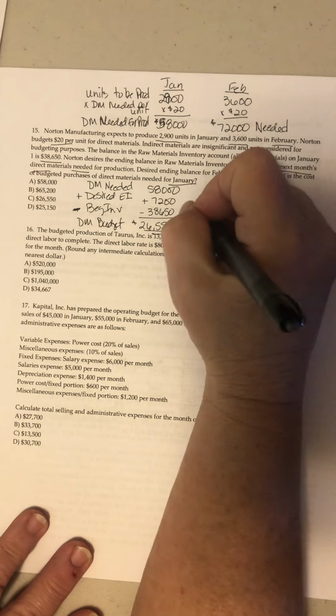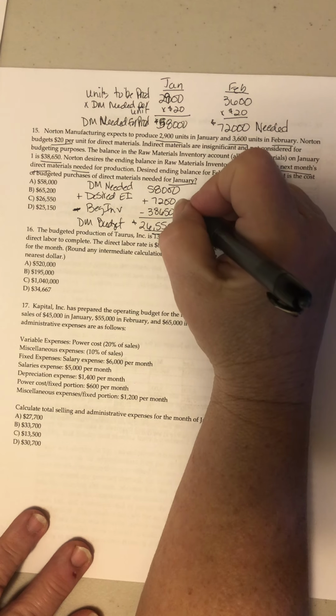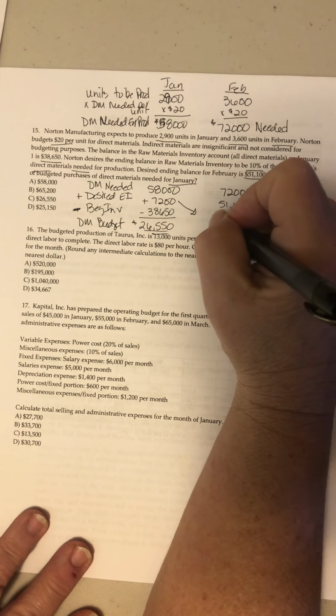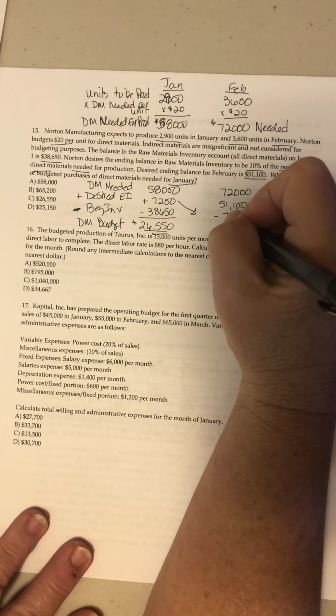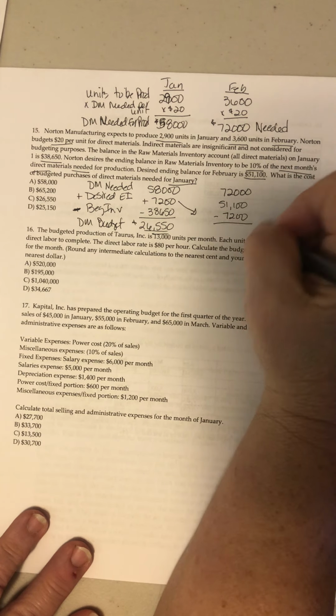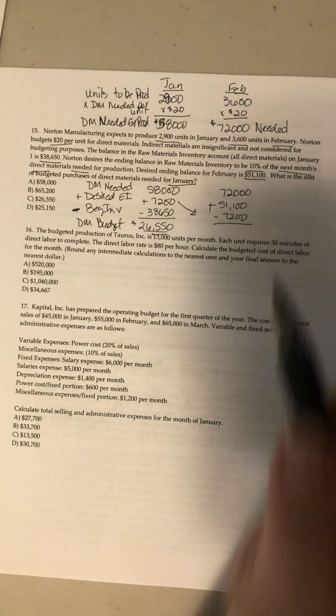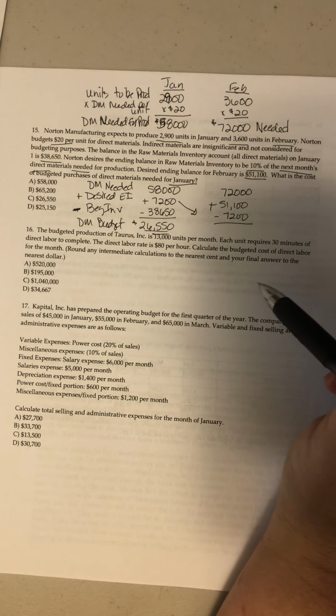Okay, and then for February, our ending inventory in January becomes our beginning for February. And then you add that up, and that would be what you need for February. All right, the next one is direct labor.